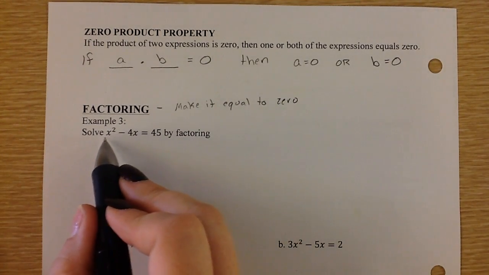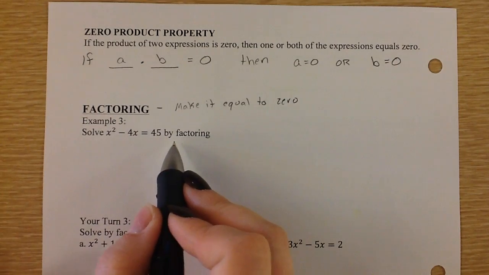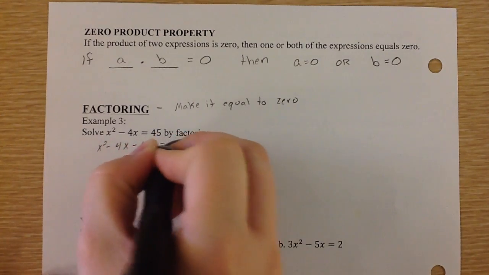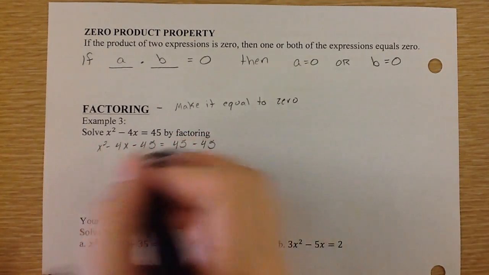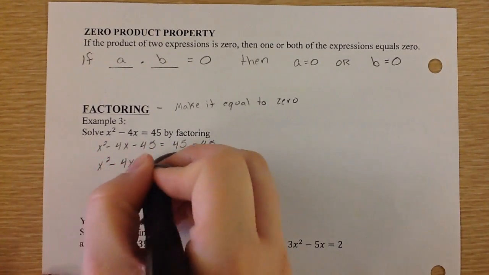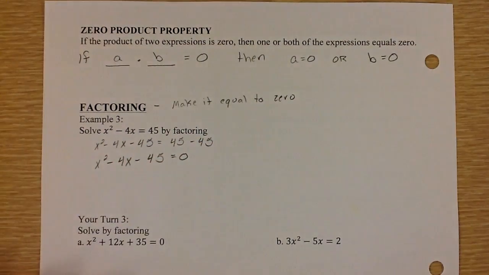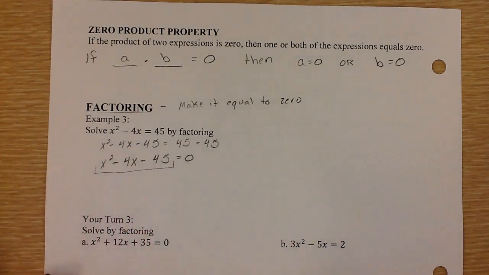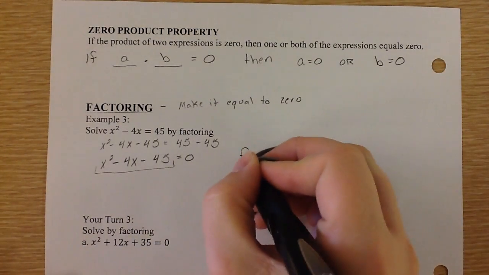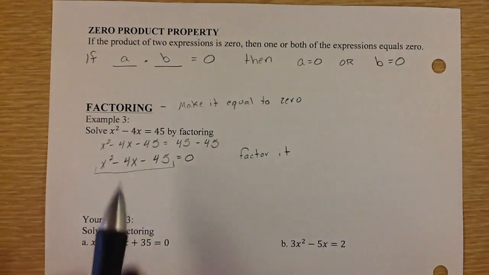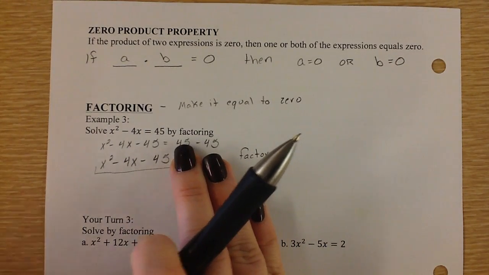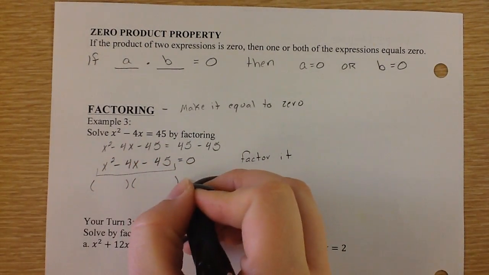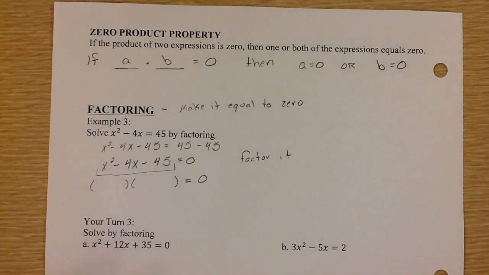So if we want to solve x squared minus 4x equals 45, what I need to do is subtract the 45 to the other side. So I'd have x squared minus 4x minus 45 equals 0. I've set it equal to 0. Now take the trinomial that's left and factor it. Ignore the equal 0 for now, and I'm just going to factor this like we just got done factoring all that stuff last week. It still equals 0, so I just write the equal 0 onto the end.